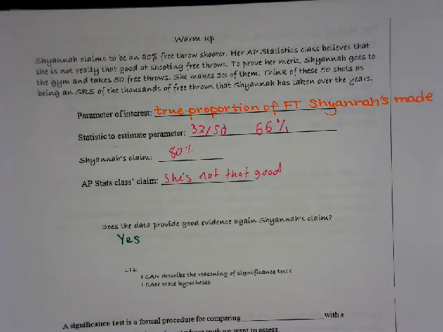What is your actual percentage, if you don't mind sharing? Do you know? That's not bad. That's good.